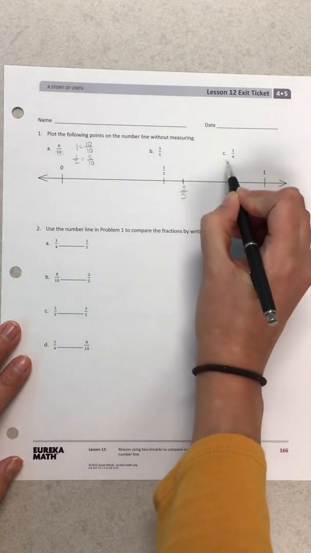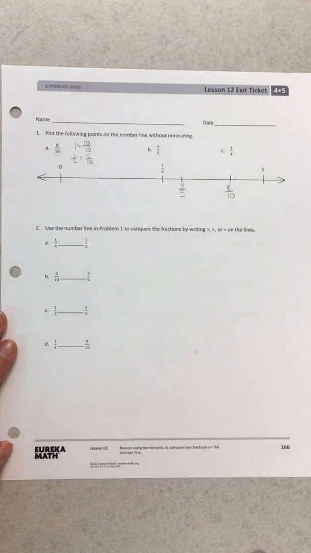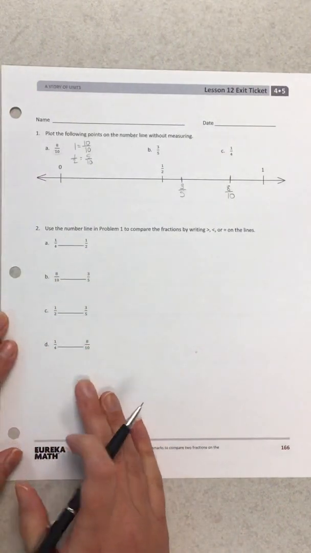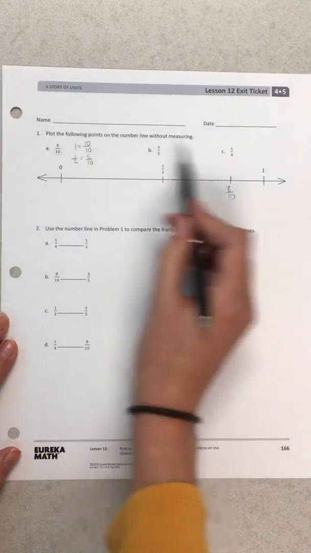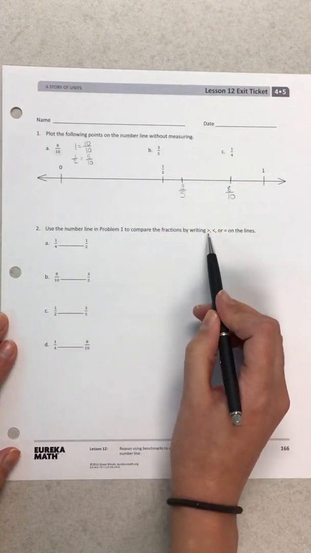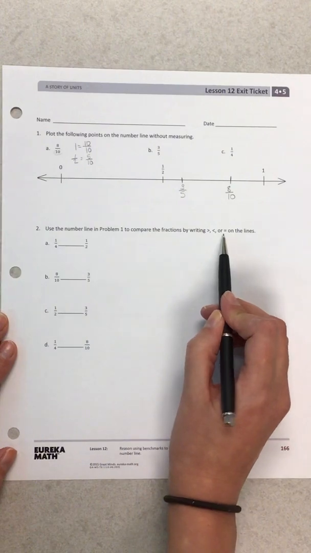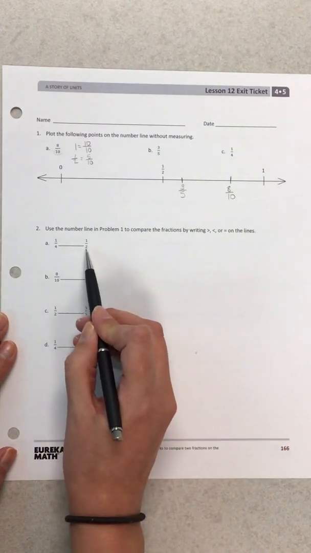Now I'm going to let you do that last one together. Where would 1/4 be? Now the last part that you have on your exit ticket says, using the number line in problem 1, compare our fractions using greater than, less than, or equal to on the lines. So we're going to look at 1/4 and 1/2.